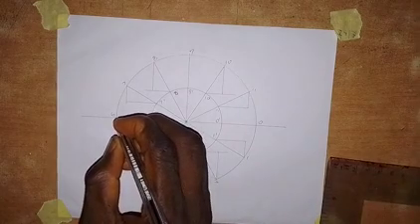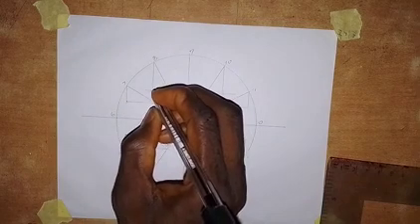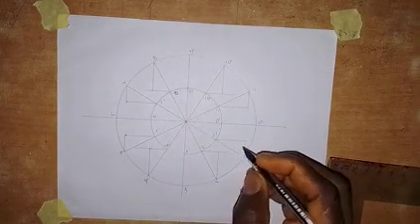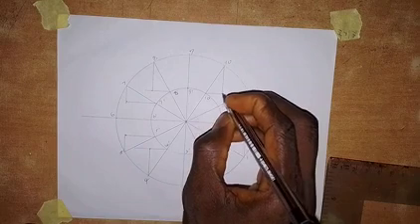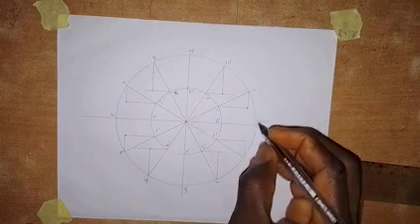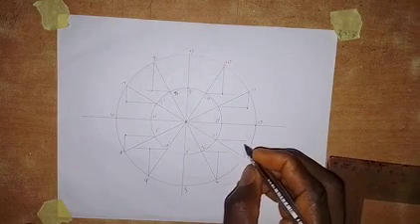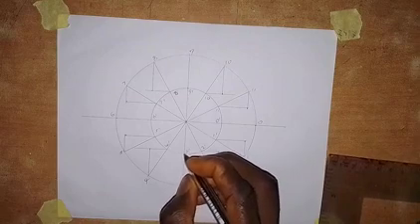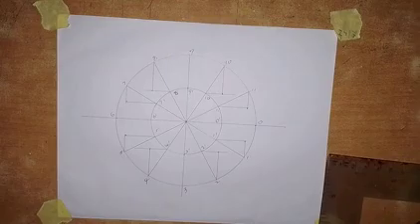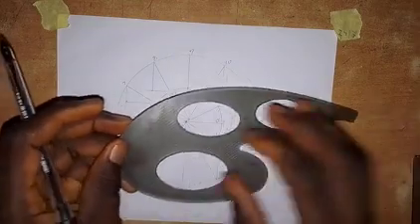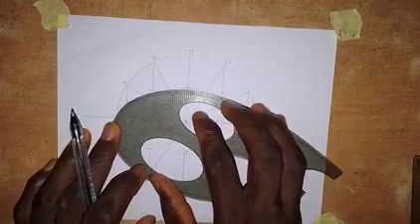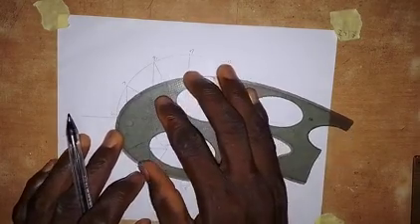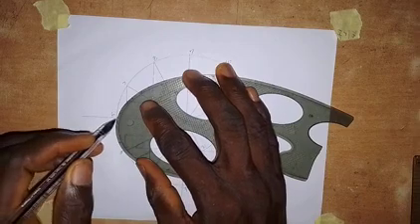So with point 6 here, and this point, with this point here, point 9 prime, and this point, with point 0 here, then this point with point 3 prime here on this circle. So those are the points that we are going to join together. So starting with this, we join this together.